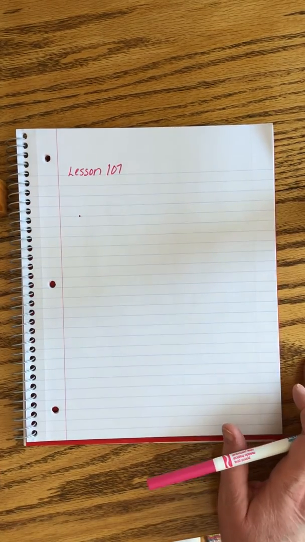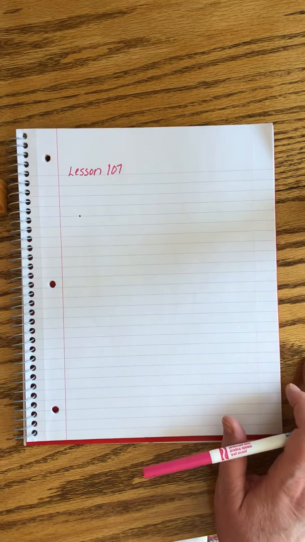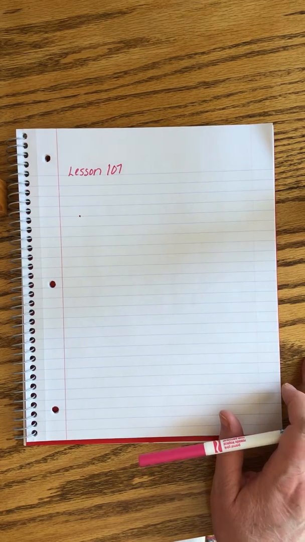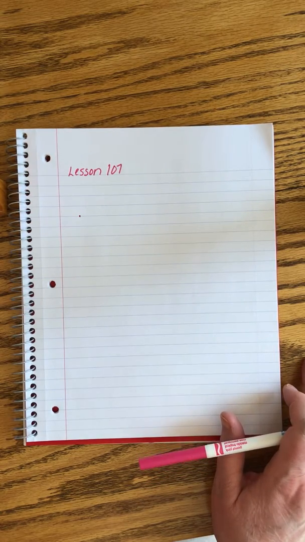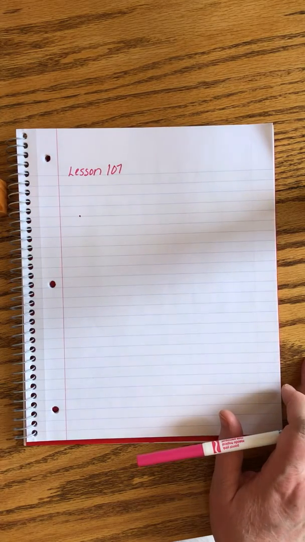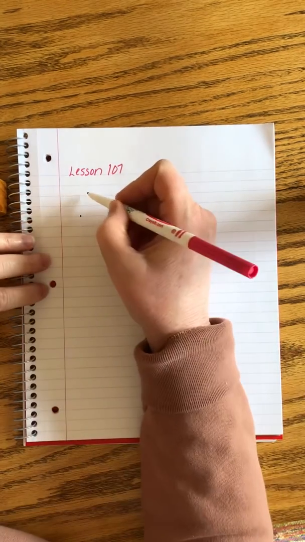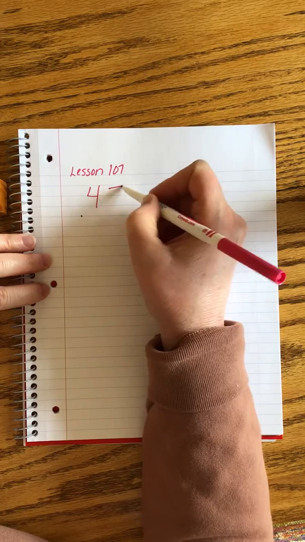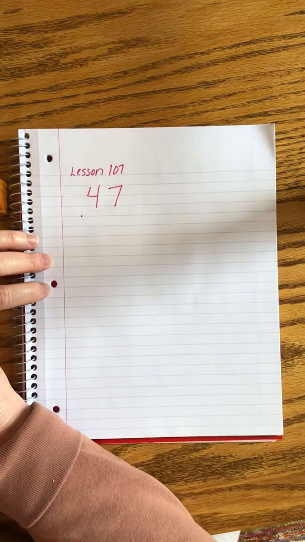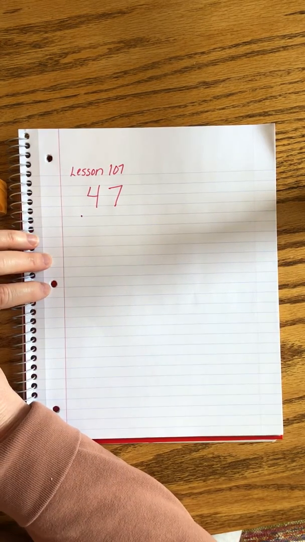Students, Saxon Algebra 2, Lesson 107. We are going to go back through the archives of your brain, and we're going to look at numbers, and we're going to talk about place value for just a minute.